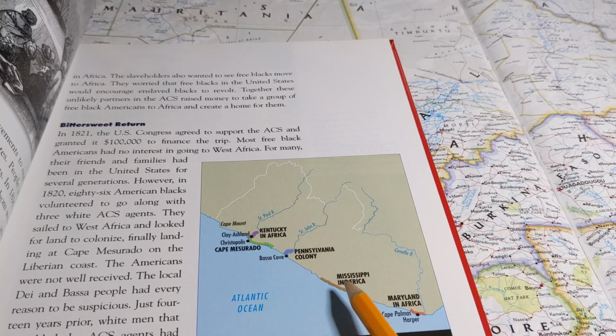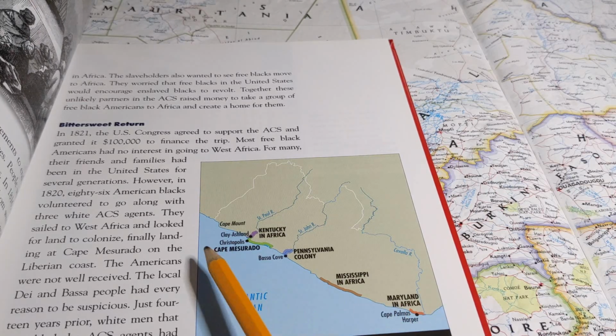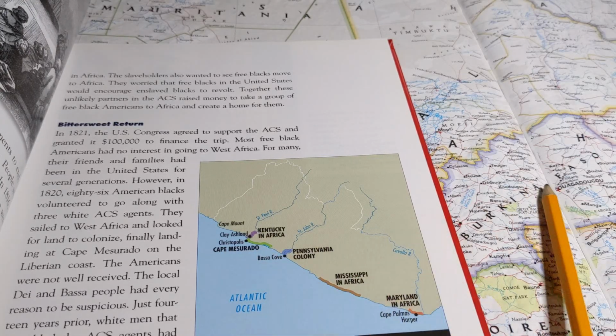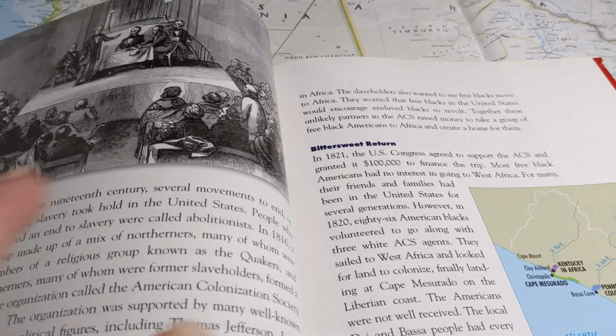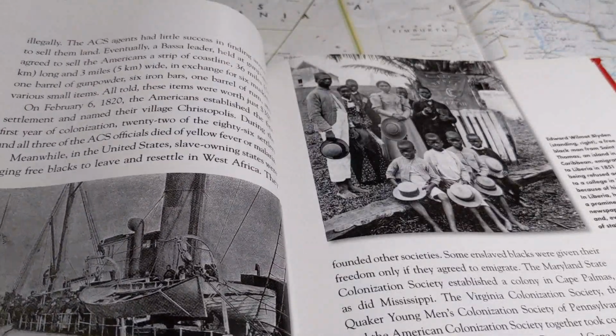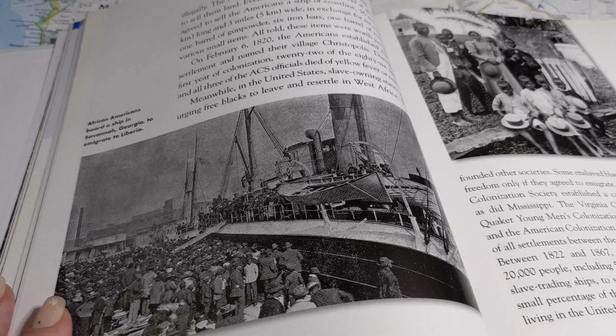Pennsylvania colony, Mississippi in Africa, Maryland in Africa. And the original name of Monrovia was Christopolis. Very interesting. One of the other missions of the ACS was to spread Christianity. It is a very Christian nation today, but they didn't really spread it as effectively as they thought they would.